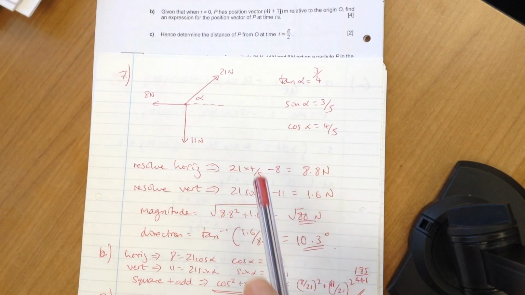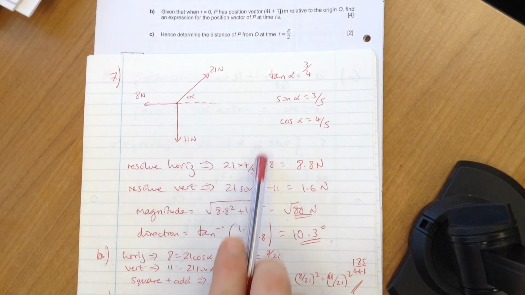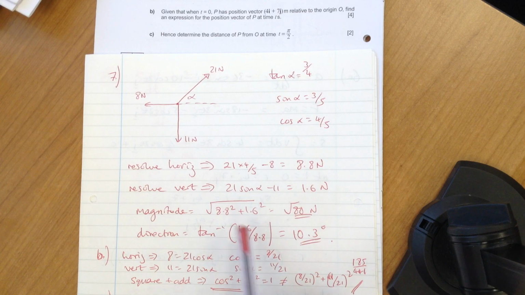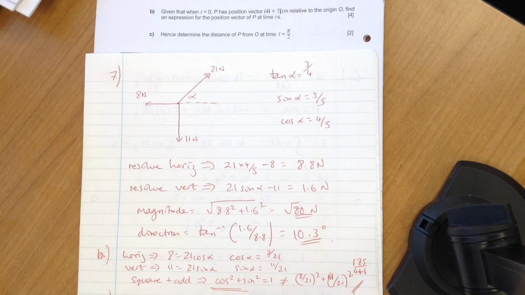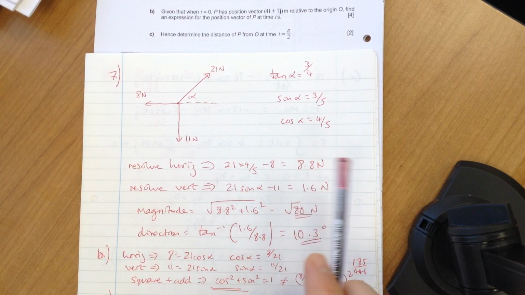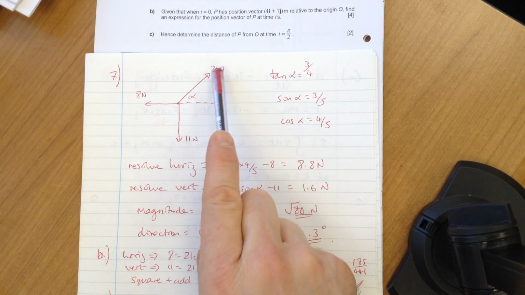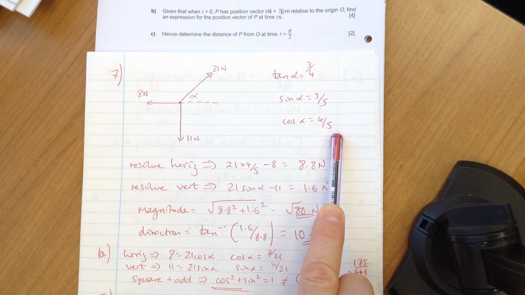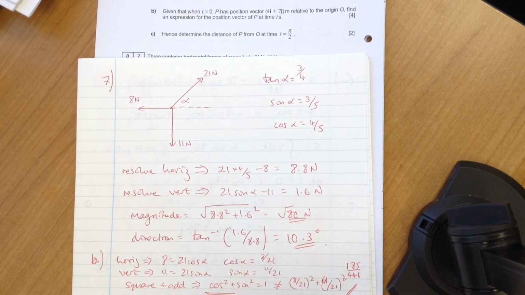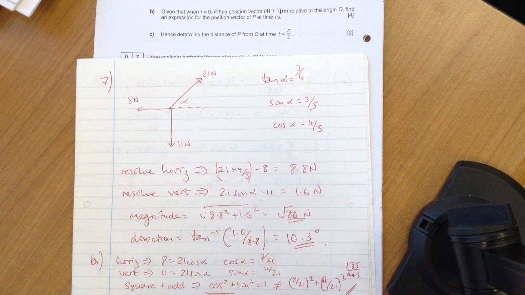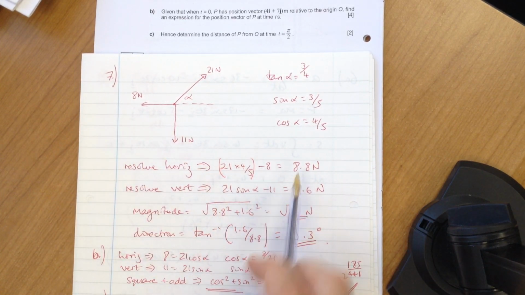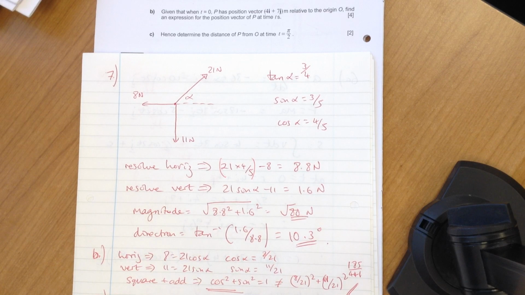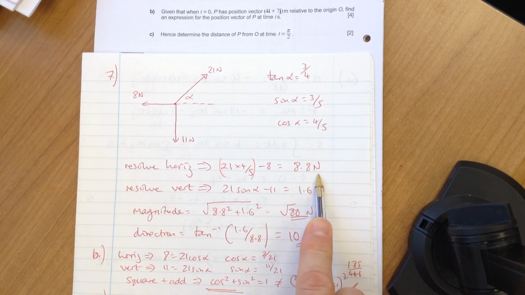So to get the magnitude of the resultant, I'm just going to resolve horizontally, then I'll resolve vertically, and then I will square, add, root to get the magnitude, right? So let's go horizontally first. I've got 21 cos alpha going to the right, and cos alpha is 4/5, so 21 times 4/5. Maybe I should have put that in brackets. And take away the 8 that's going to the left. Press some buttons on your calculator, that comes out as 8.8.